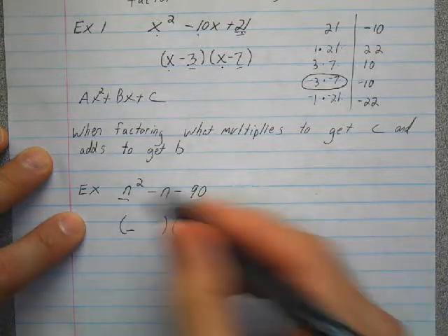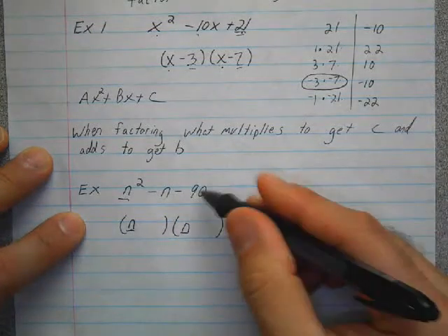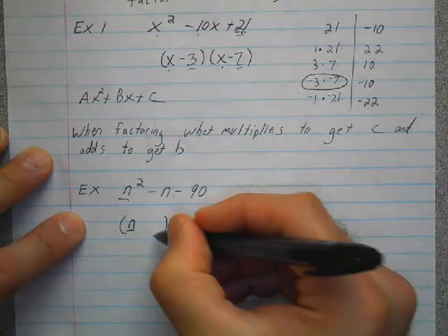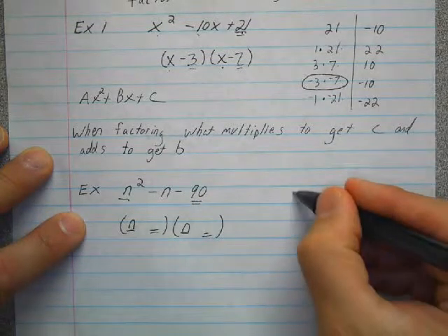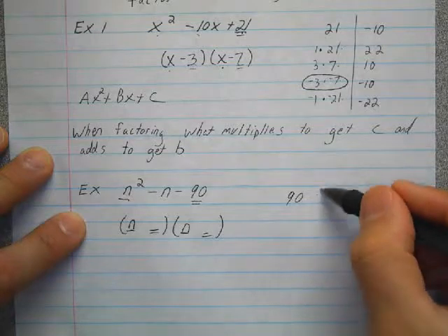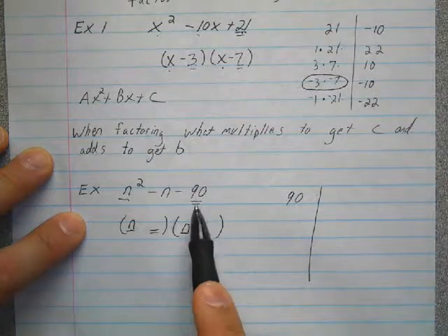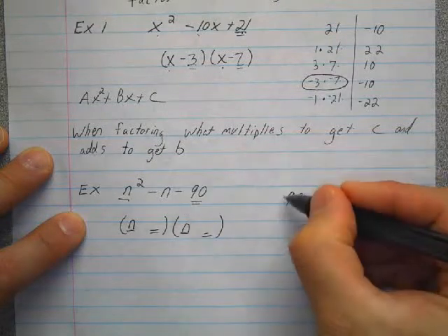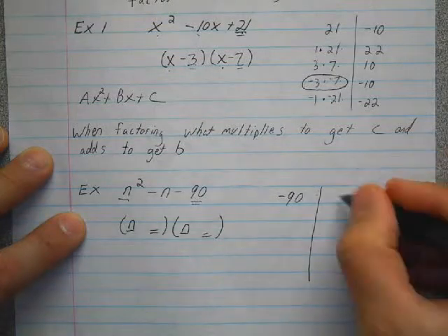Well, n times n. And the last 2 spots come from this last term right here, so I can make a list. What times what gives me negative 90, because it's a minus 90, and also adds up to be negative 1?